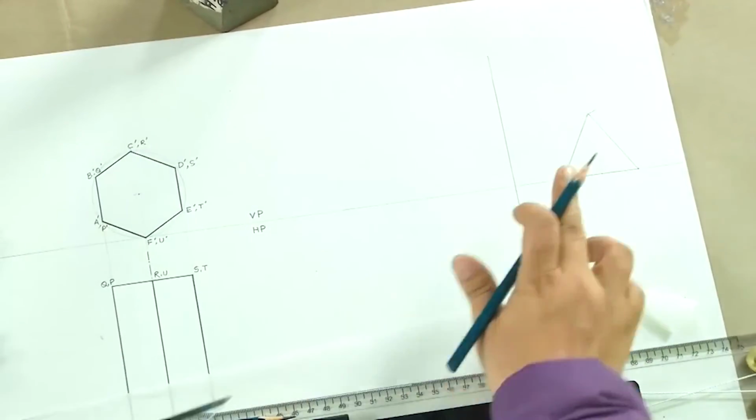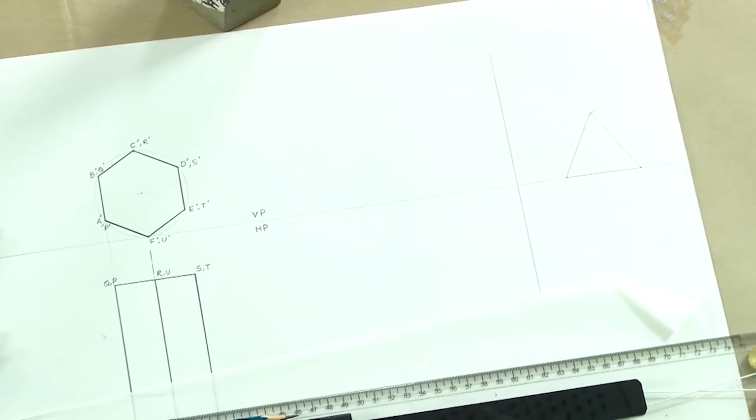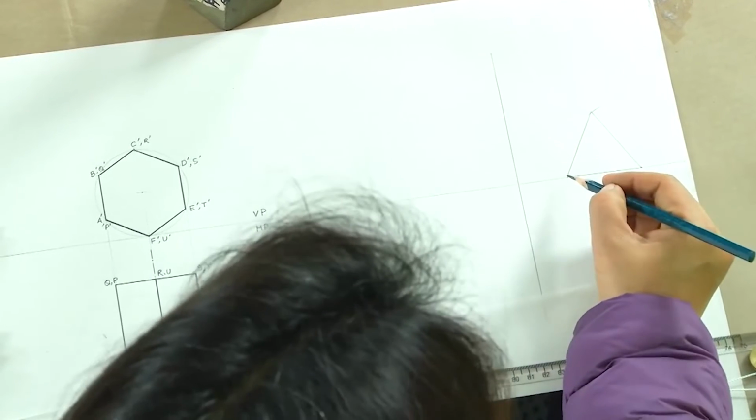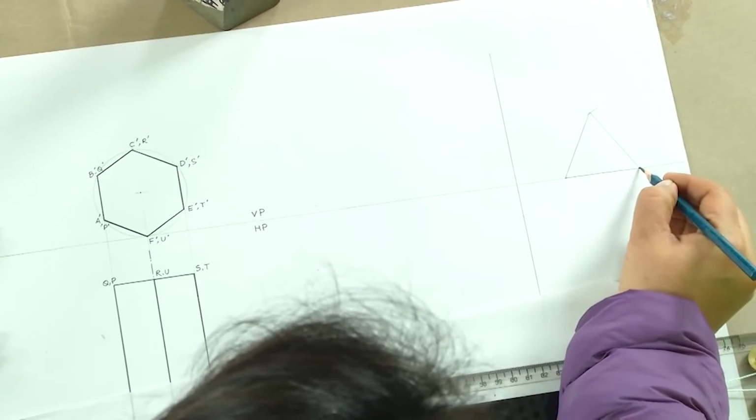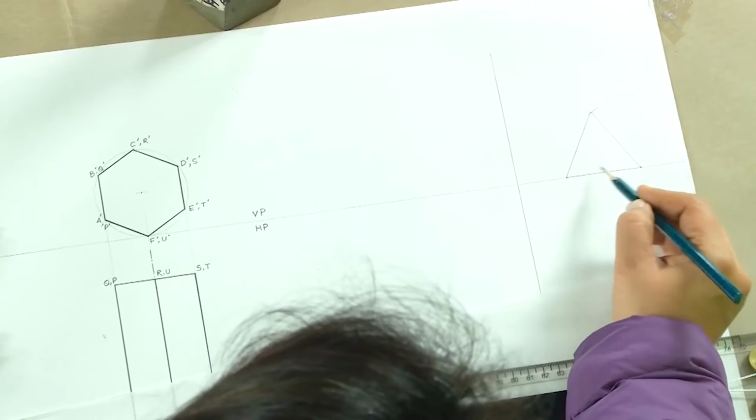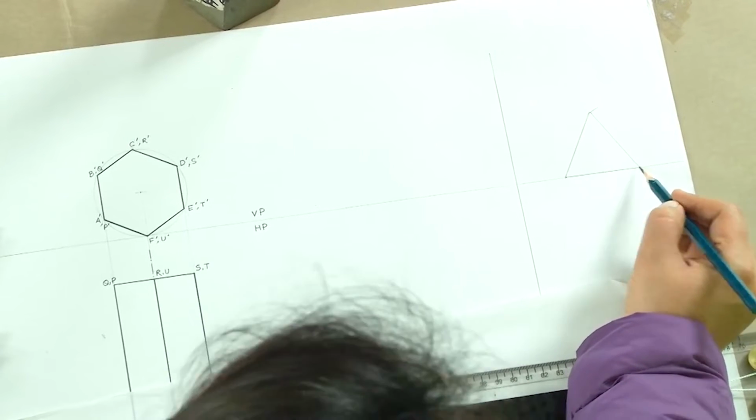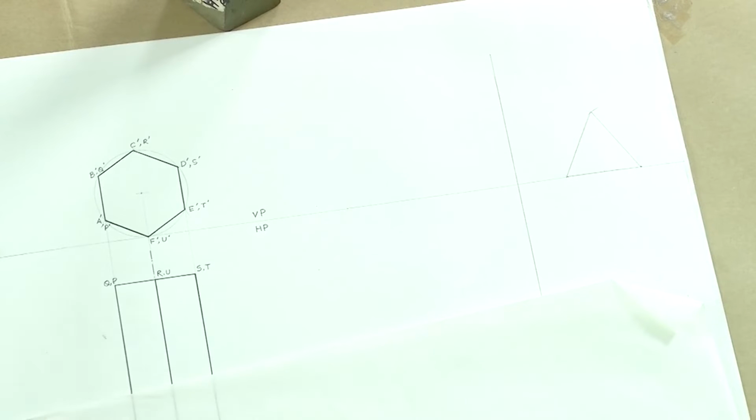So, we drew an equilateral triangle here, which is representing the triangular face of the prism such that one of its faces is resting in HP. And now we will take the projections back.